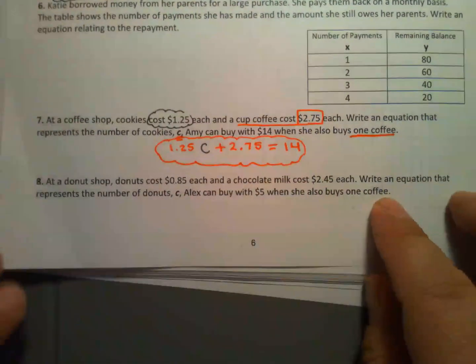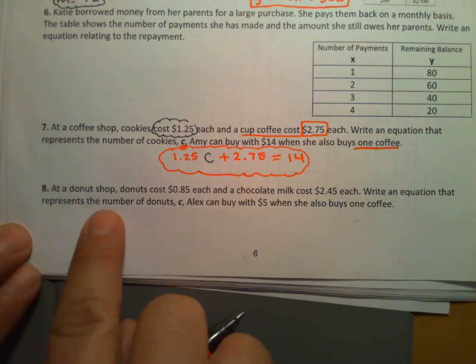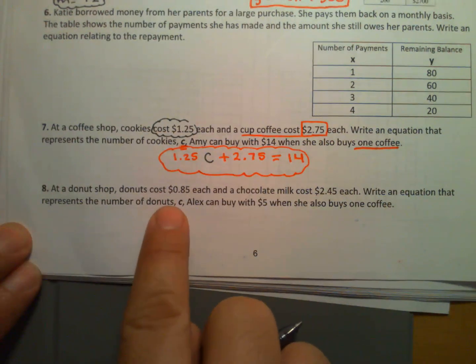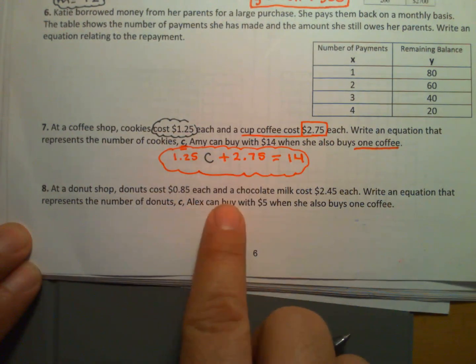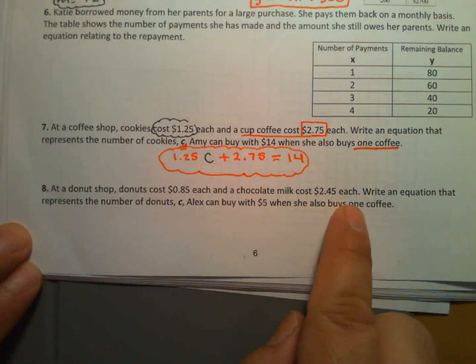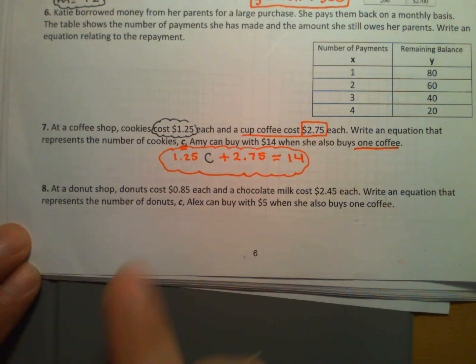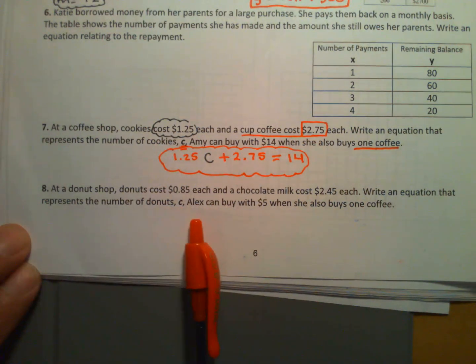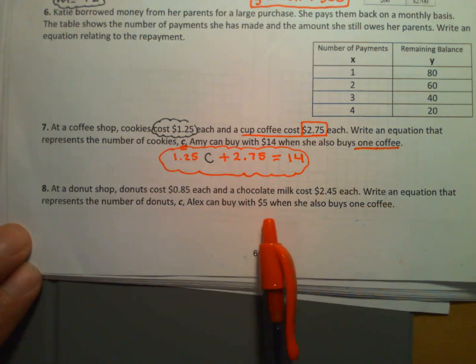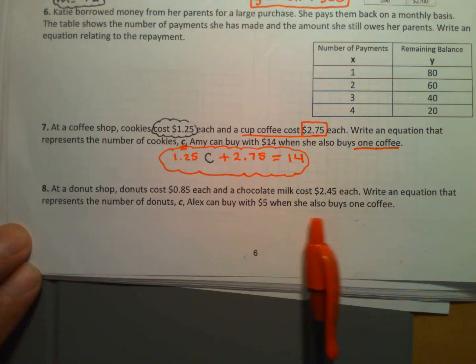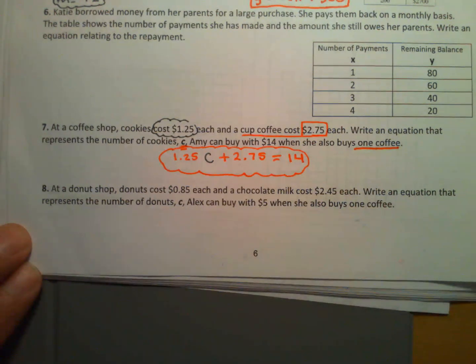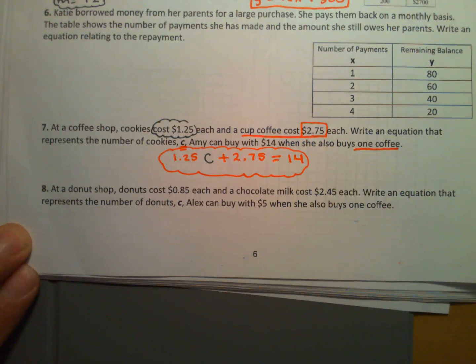I know I said that was the last one. Let's just practice that one more time. At a donut shop, donuts cost 85 cents each, and a chocolate milk costs $2.45 each. Write an equation that represents the number of donuts C that Alex can buy with $5 when she also buys one chocolate milk. Okay. So Alex wants to get a drink, and then we have to find out how many donuts can she get with that amount of money?